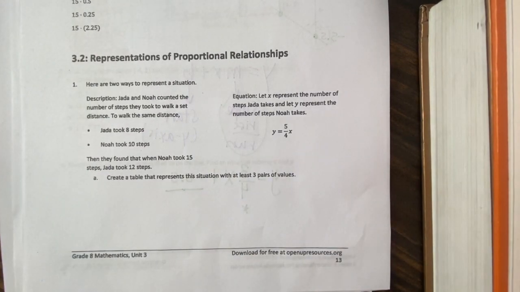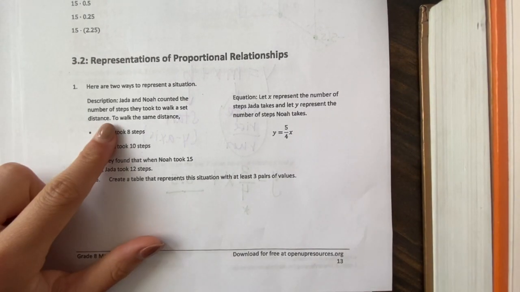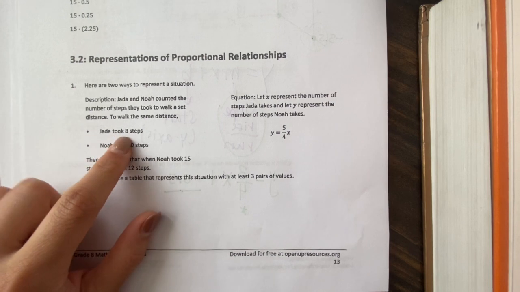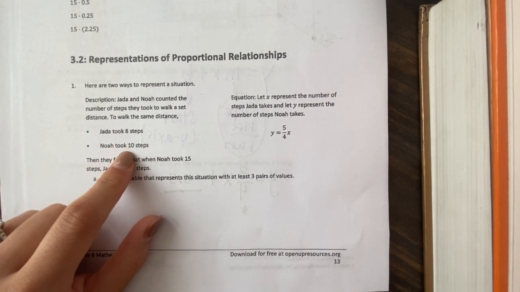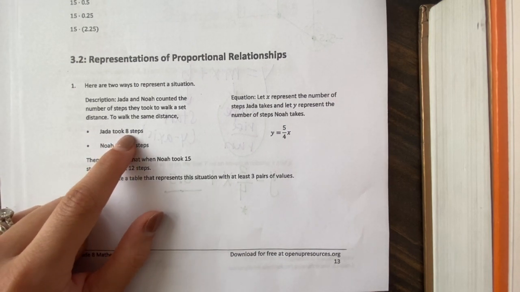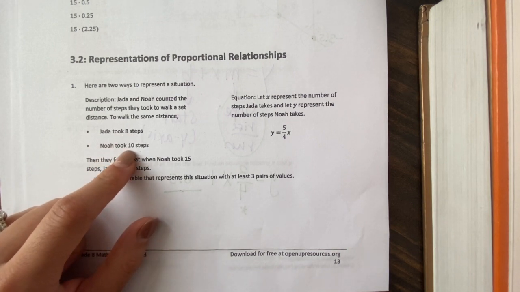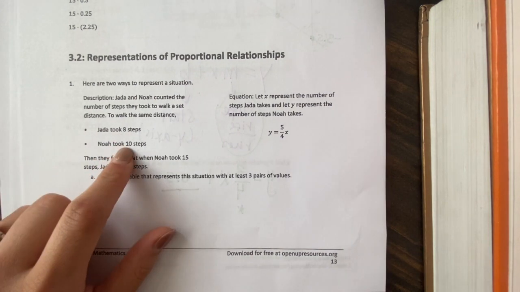All right, so it says, Jada and Noah counted the number of steps they took to walk a distance. They walked the same distance. So Jada took 8 steps to walk this distance and Noah took 10 steps. That means that Jada took bigger steps and Noah had to use more steps to get there. So his steps were smaller.